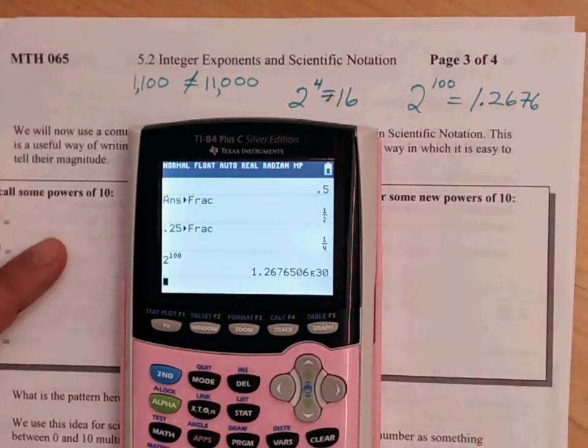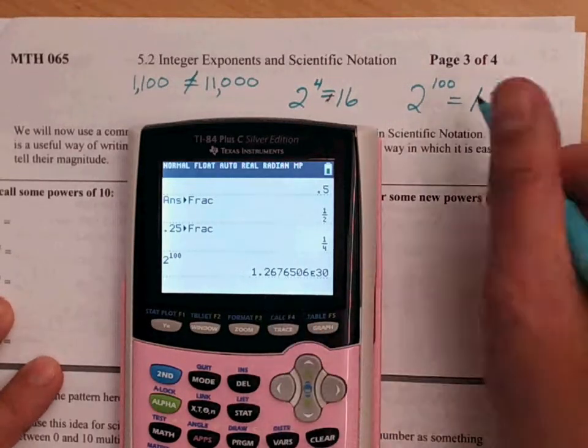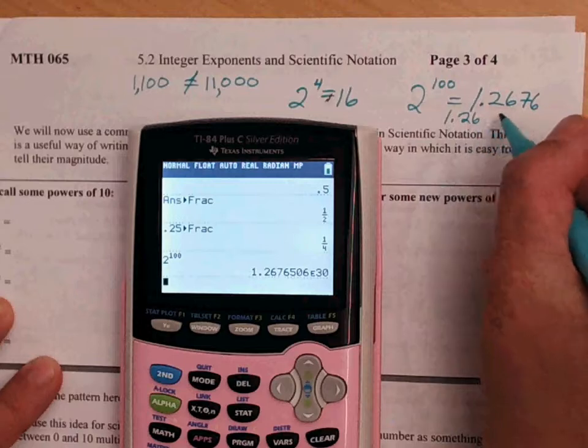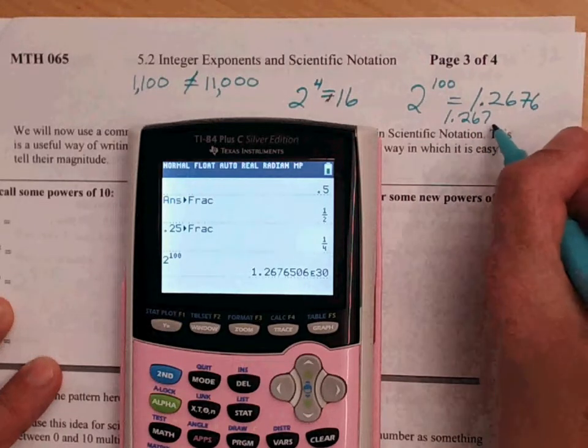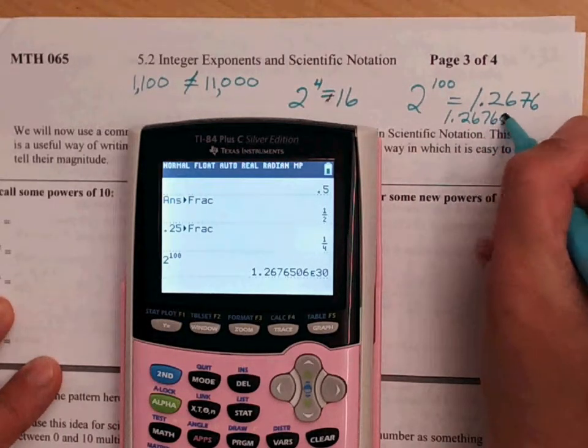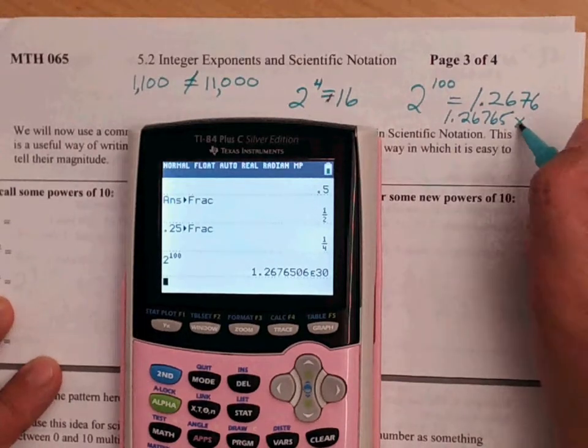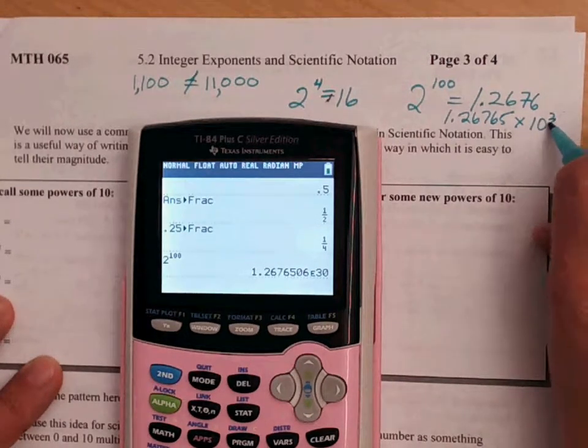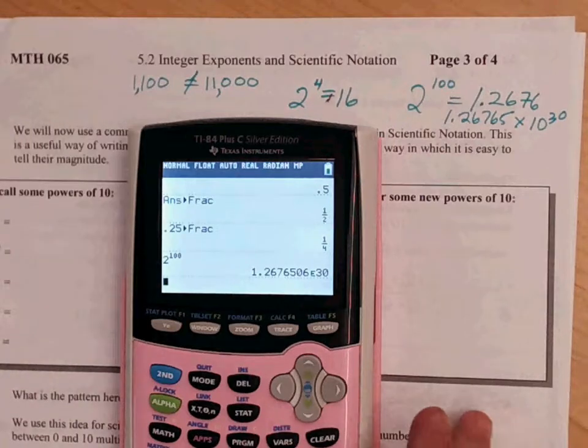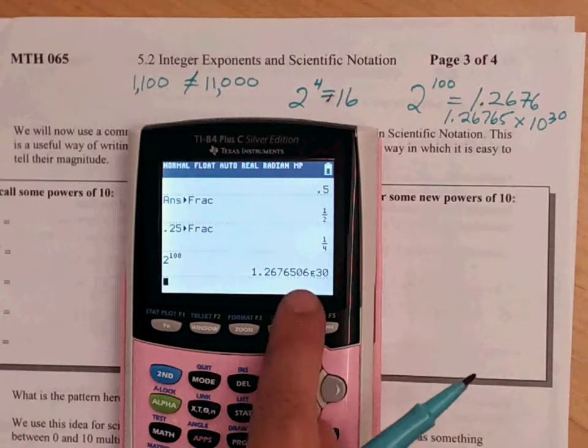Oh, the E is for exponent. So you're telling me this is the same thing as 1.26 to the 30th power? No, it's not. But E is for exponent. It's the exponent on the 10. So really this number is actually 1.267, okay, I'm not going to round, 65, I'll round now, times 10 to the 30th power. That's written in scientific notation.